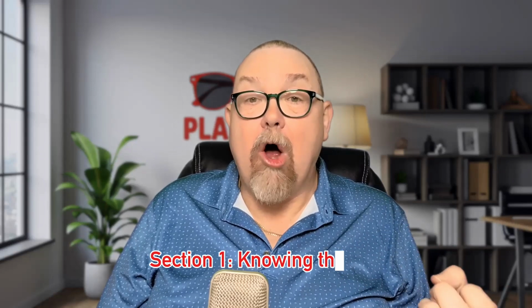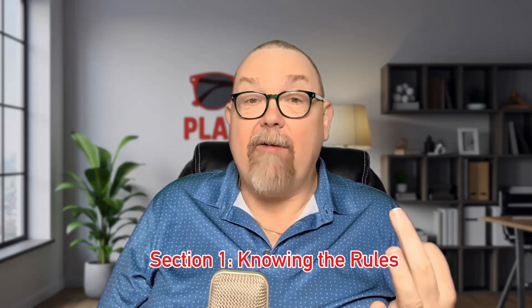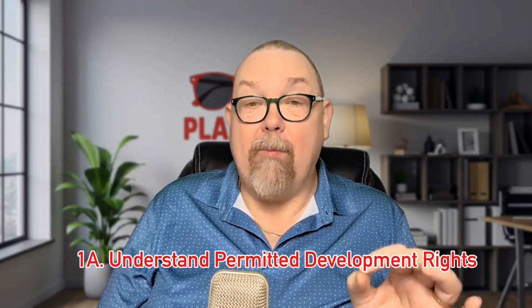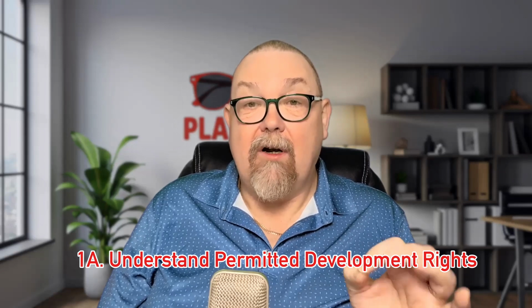Section one, knowing the rules. And I've broken this down into 5 easy points. Number one, understanding permitted development rights. Not everything that you will want to do will actually require planning permission. So actually understanding PD rights is very important.